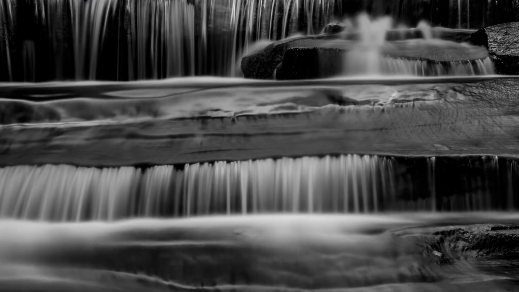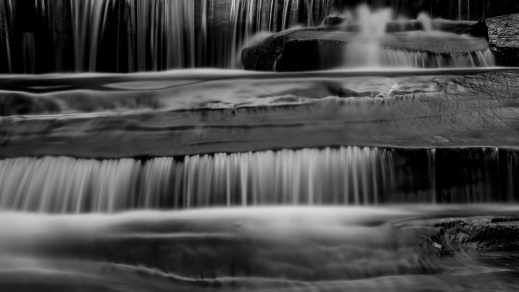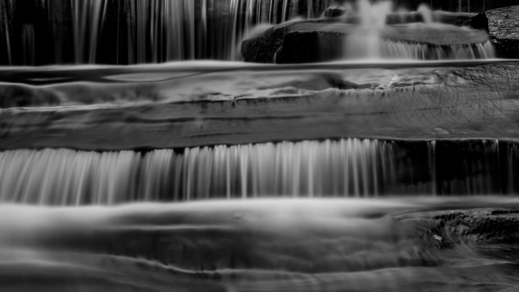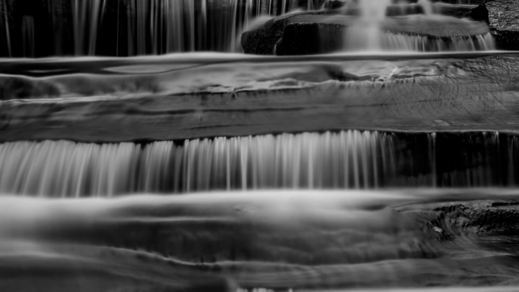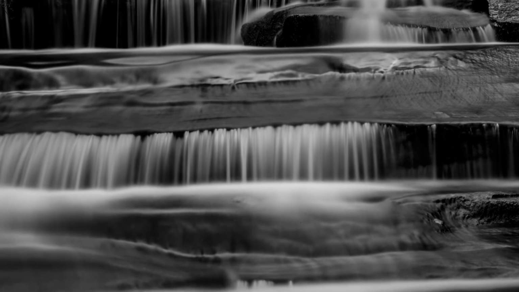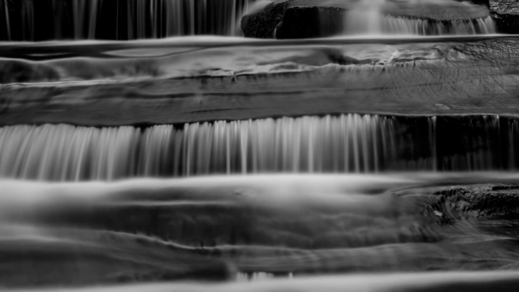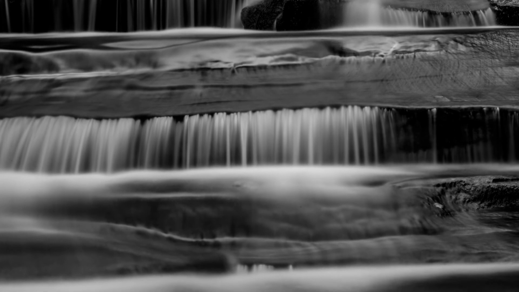Here's a shot of some waterfalls that I took up at Table Rock State Park. The primary thing that I wanted to capture in this photo was the movement of the water. I really wanted to smooth it out, so I used a tripod to stabilize my camera and opened up the shutter for 25 seconds. Now 25 seconds is a very long time for the shutter to be open. That's a ton of light coming in. So of course we're gonna have to compensate with our aperture and ISO.